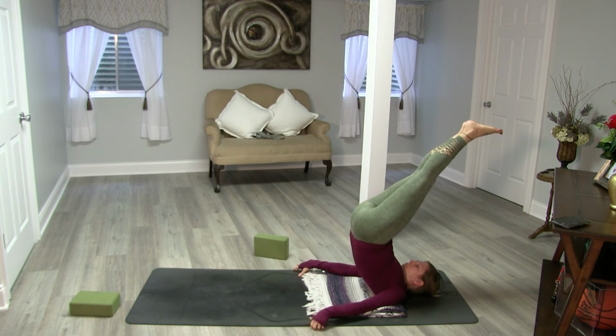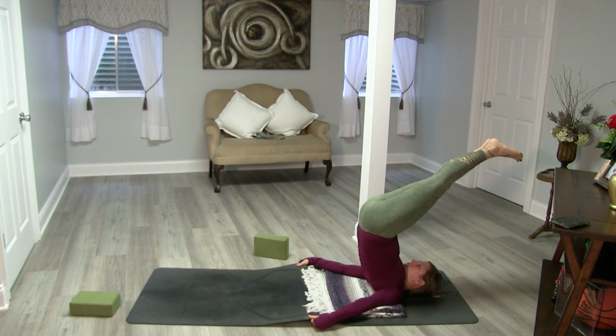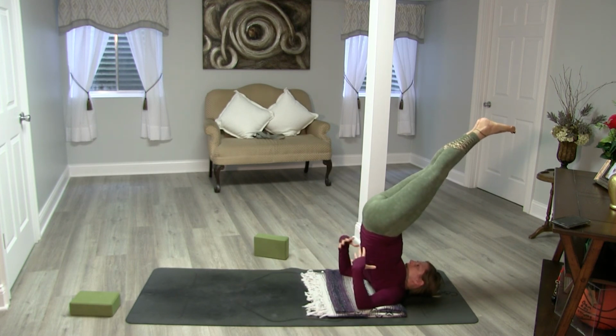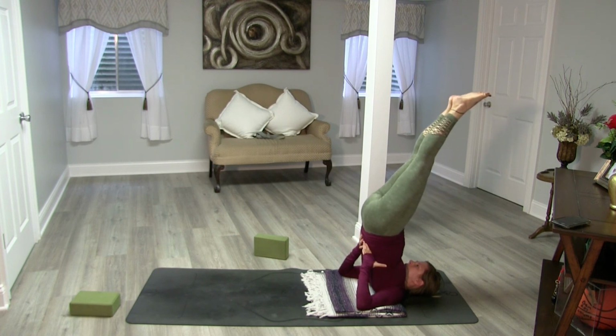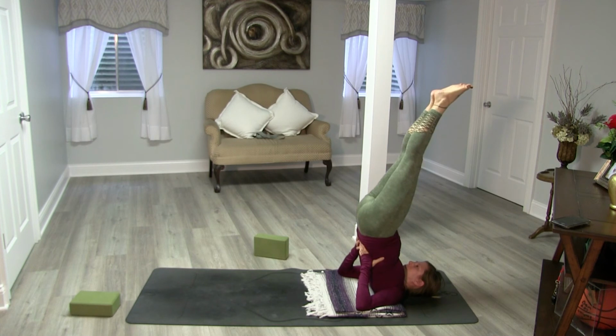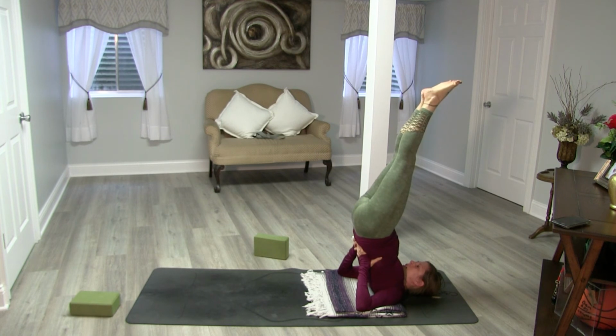Maybe you find that you're able to lift a little higher. The shoulders can come underneath you a little more. And you lengthen up through the legs. So wherever you find yourself today, just make sure that you're not forcing anything. You're breathing with the body.